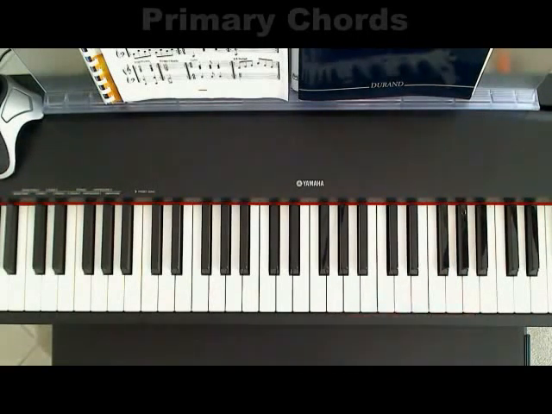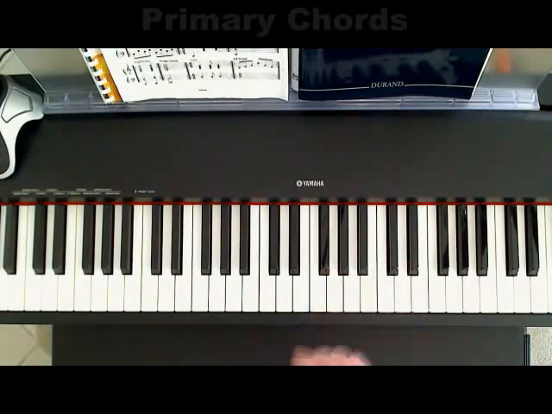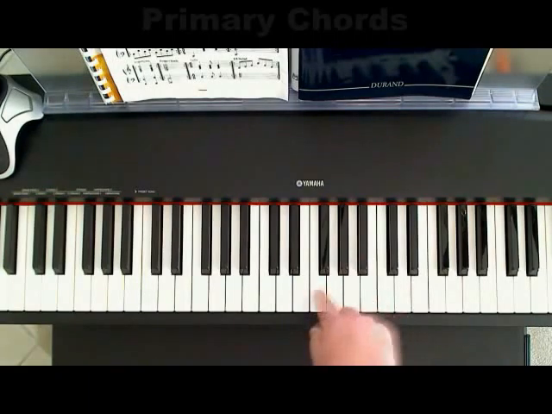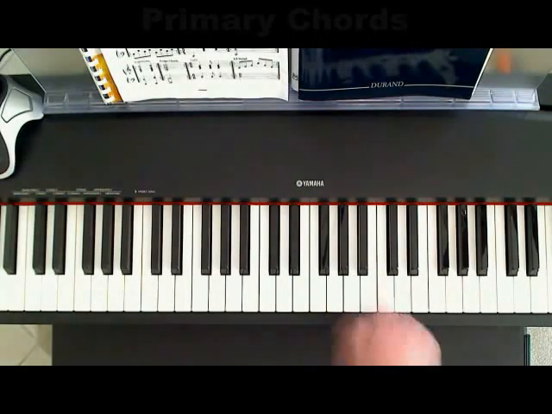So you can do this in any scale, in any key. Just remember the most used chords in Western music are built on the 1, 4, and 5 of any scale.